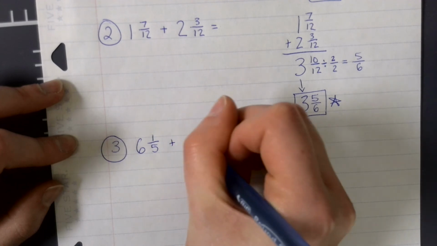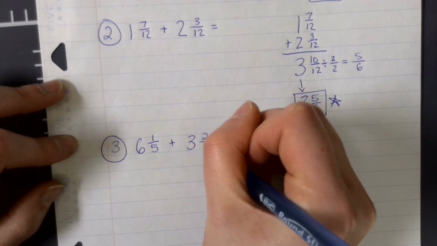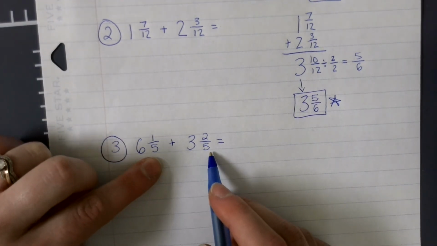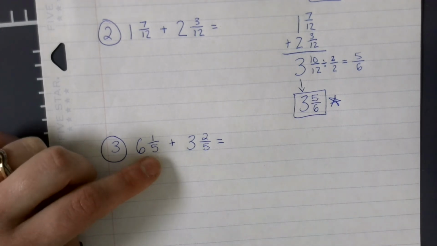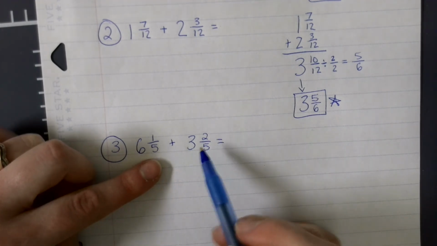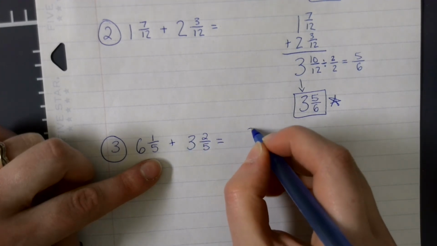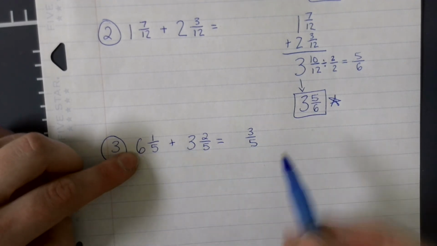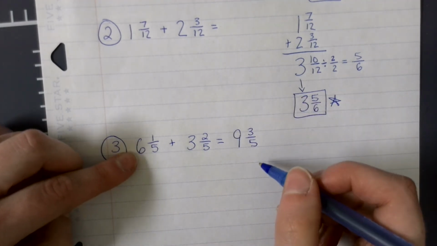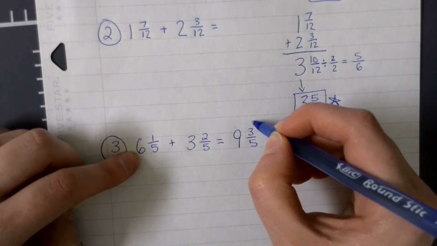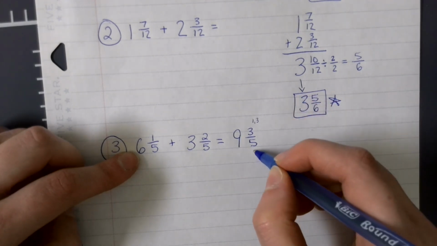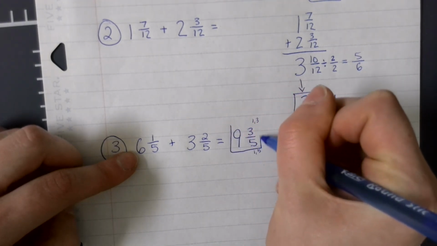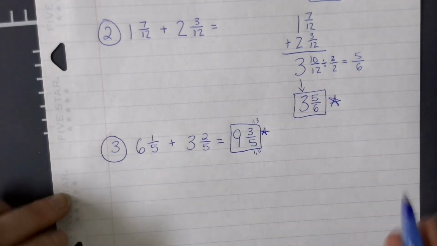6 1/5 plus 3 2/5 equals, okay, I gotta add my fractions first, just in case they go over the denominator amount and they turn into an improper fraction. I don't think that'll happen here, because 1 plus 2 is 3, and 3 is less than 5, so we're good. Okay, then 6 plus 3 is 9. And can I simplify? Let's see, 3 is prime, so 1 and 3, and 5 is prime, 1 and 5. And they only share the factor of 1, so nope, I do not have to simplify. That's my final answer. Voila!